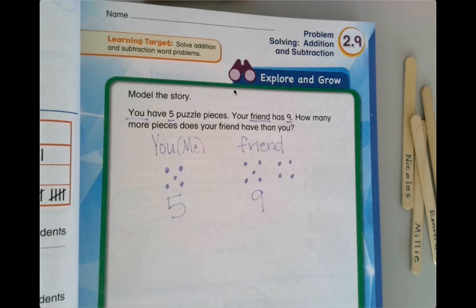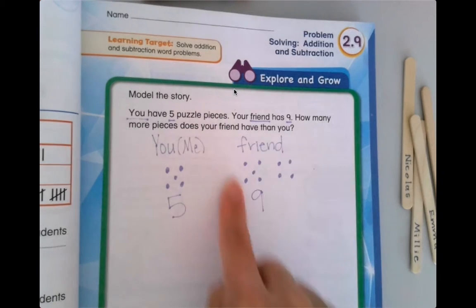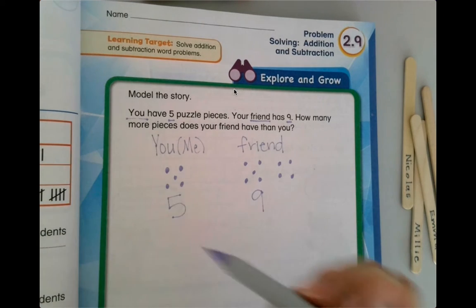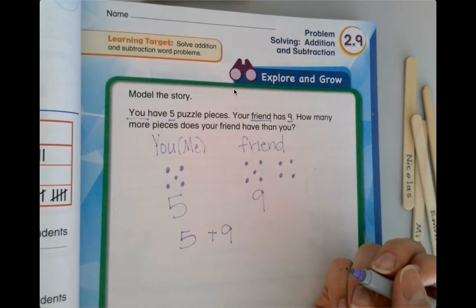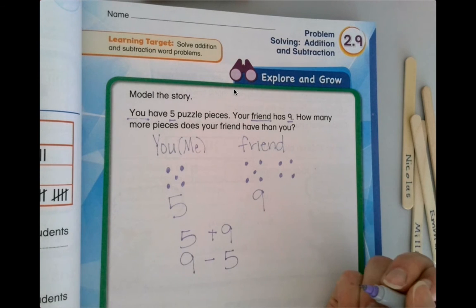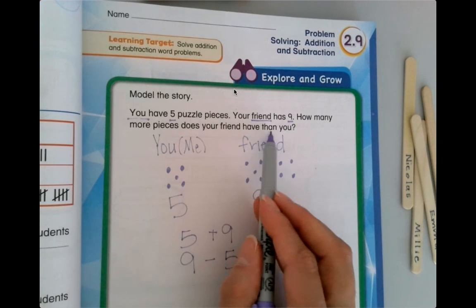Now if we're going to make an equation, am I going to add those together? Well, what's it asking? How many more pieces does your friend have than you do? So what kind of equation is this going to look like? Is it going to look like 5 and add the friend's? Am I going to take my friend's and subtract me? Which one? It says, how many more pieces does your friend have than you?